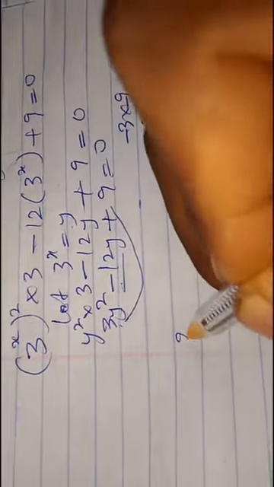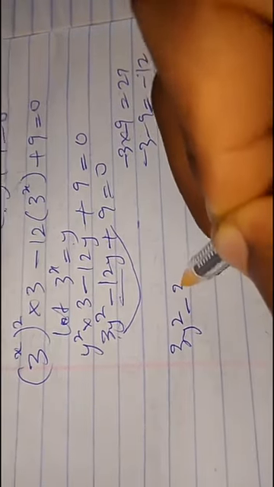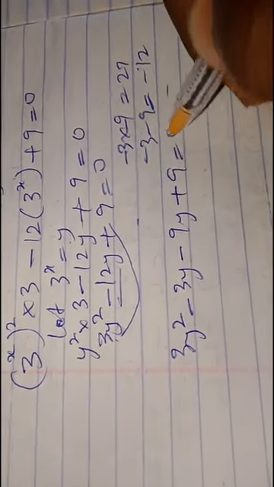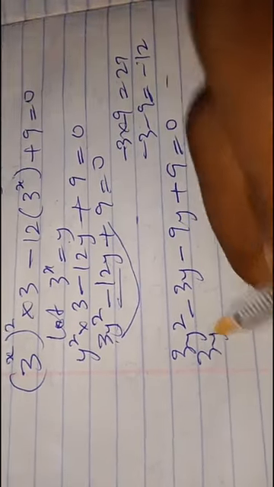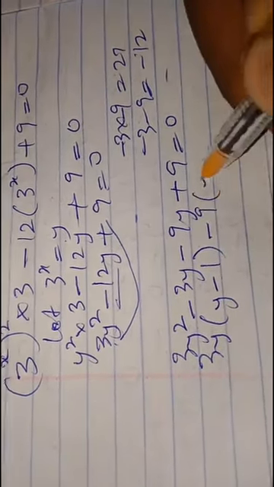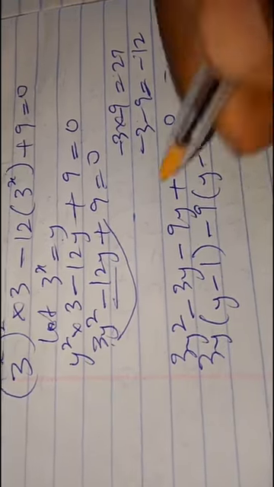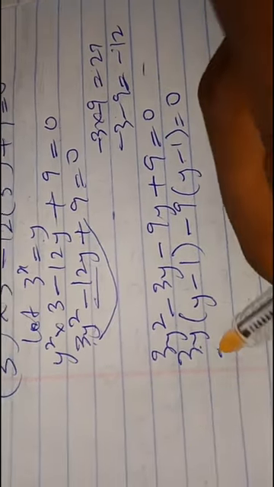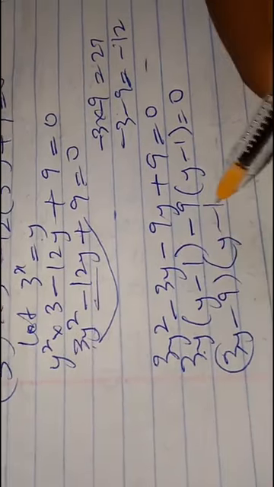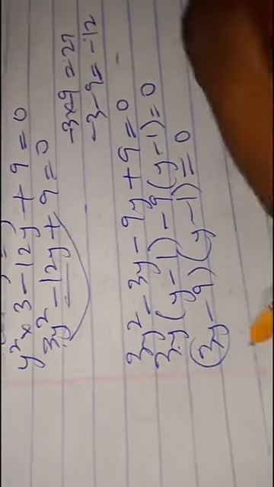So this will give you 3y² − 3y − 9y + 9 equal to 0. You bring 3y out, 3y into (y − 1) − 9 into (y − 1) equal to 0. So if you bring this out, (3y − 9)(y − 1) equal to 0.